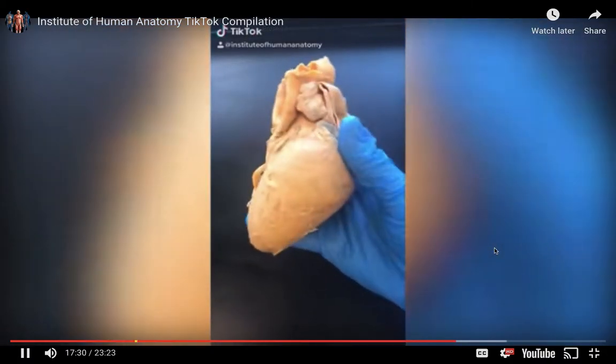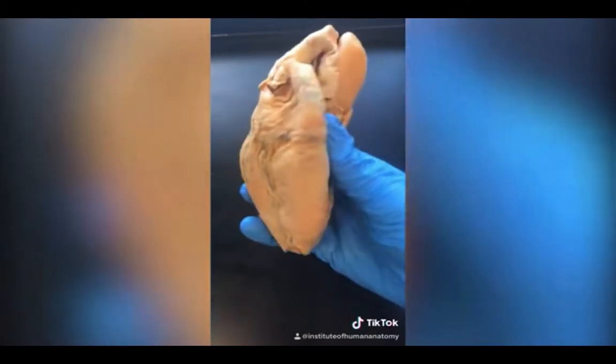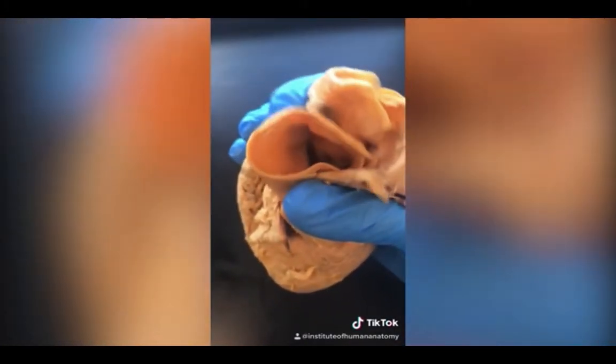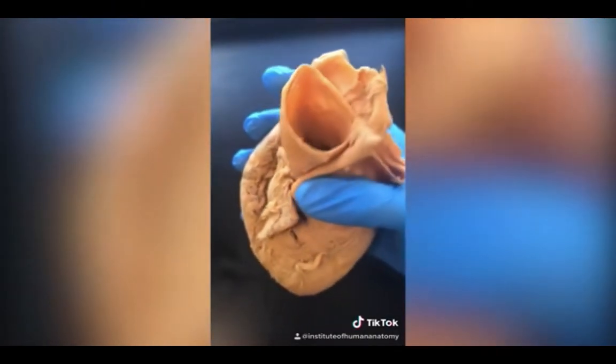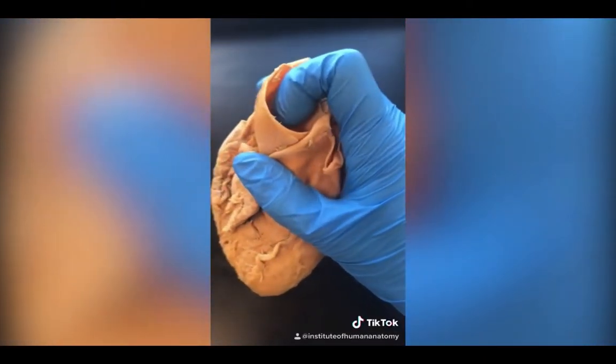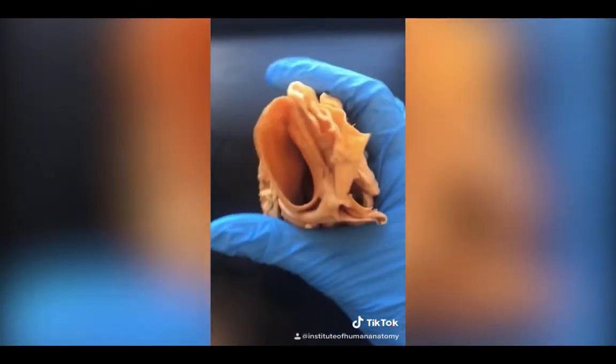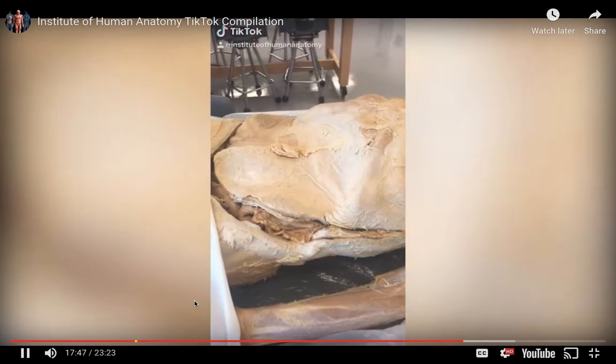What you're looking at here is a real human heart. But what I want to focus on is this thing. This is part of the aorta. It's called the ascending aorta. This is the largest blood vessel in the body, and it tends to be about the size of a garden hose. It's absolutely enormous. Today I want to show.